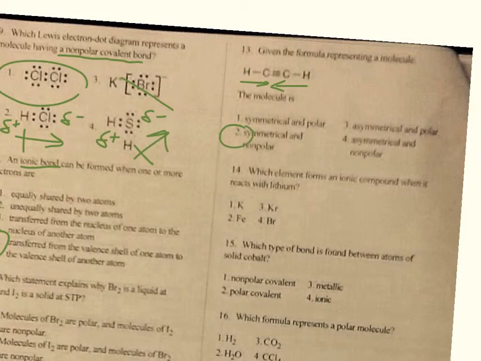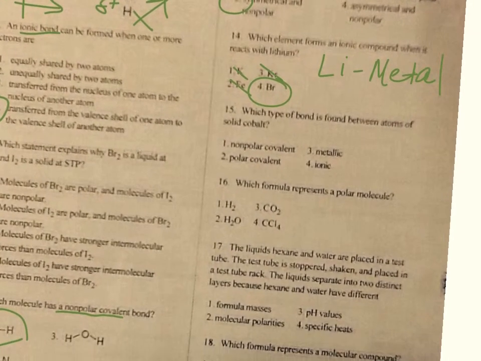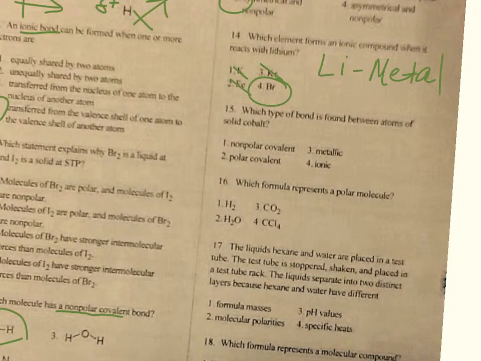Which element forms an ionic compound when it is with lithium? Well, lithium is metal. It's on the left side, group 1. For an ionic compound, I need a metal and a nonmetal. When in doubt, odd man out. This is a metal. This is a metal. This is a noble gas. And there's your nonmetal. What type of bond is found between atoms of solid cobalt? Cobalt is a metal. Therefore, it is metallic.